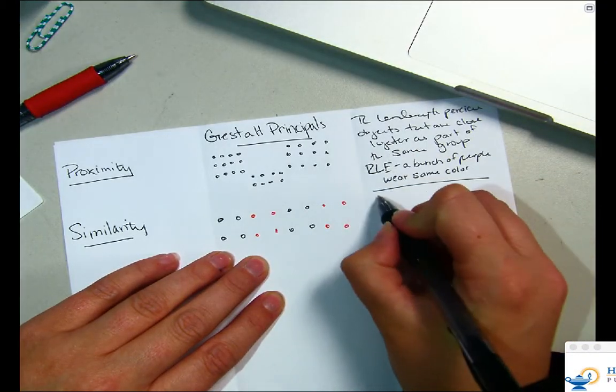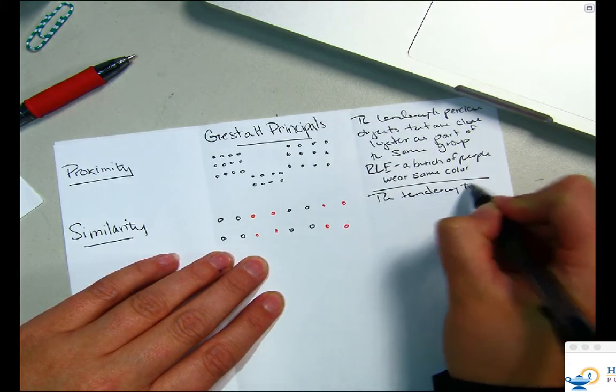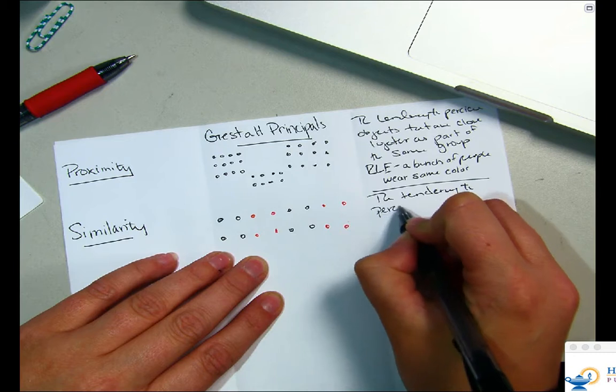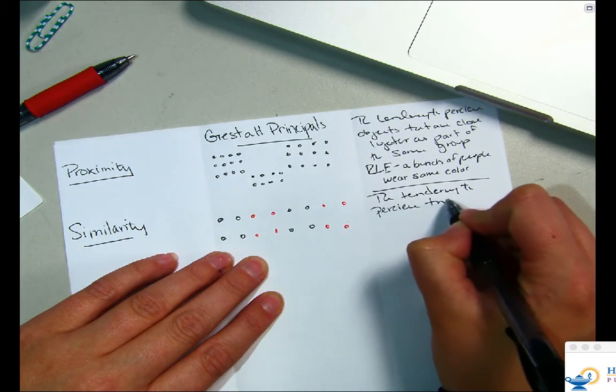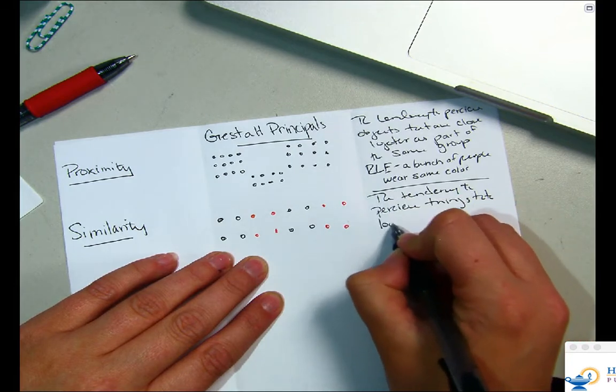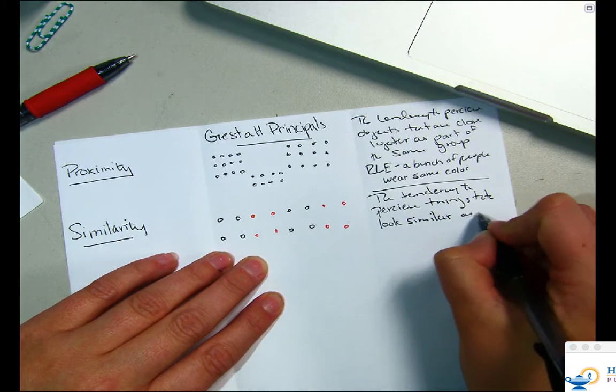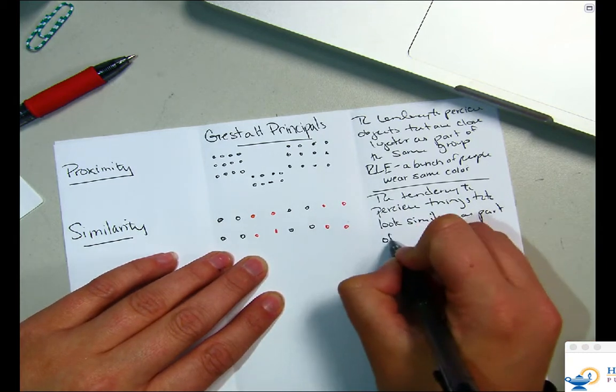It is the tendency to perceive things that look similar as part of the same group.